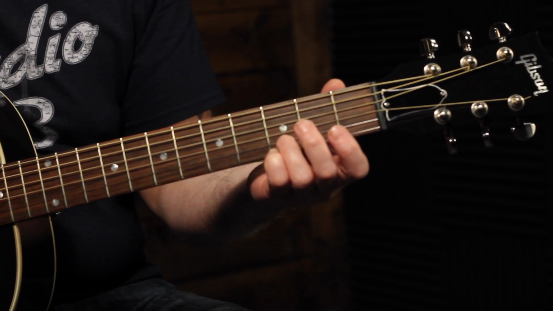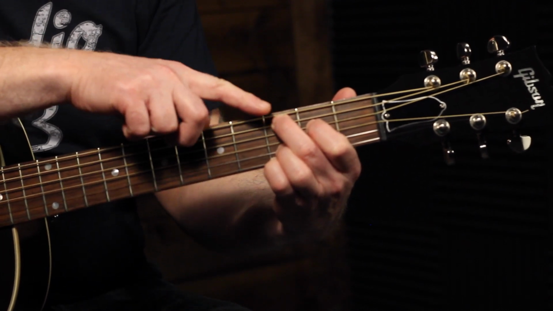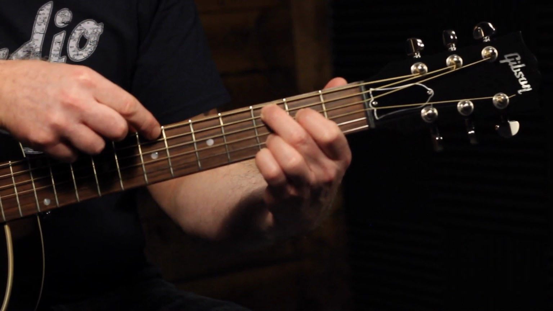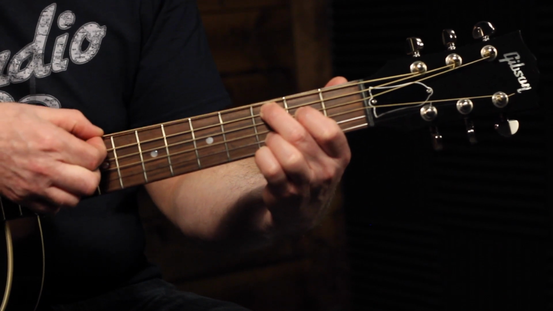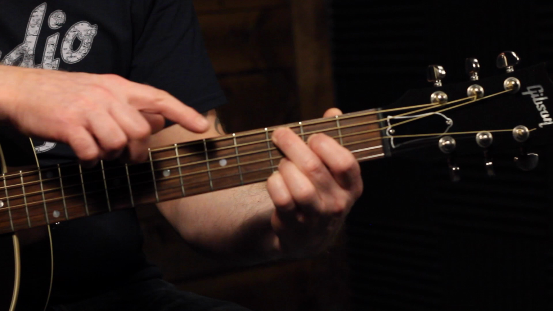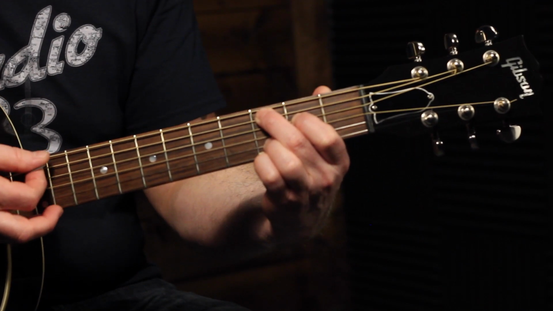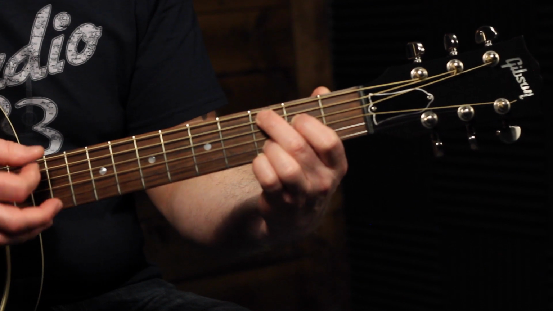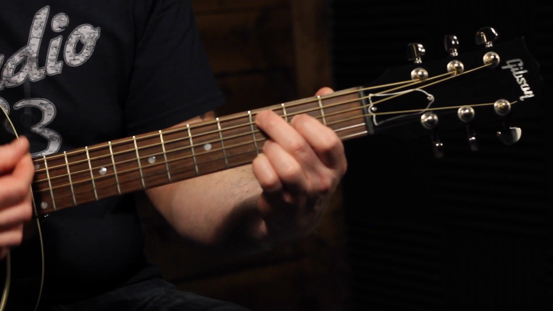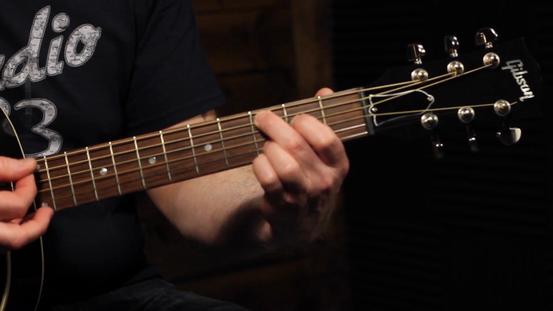Now one trick to do when you're playing this C chord is to use your middle finger just to nudge up slightly on this low E string, because you don't want that E string ringing when you play this chord. So if you bump up with your middle finger and nudge up against that string just to keep it from ringing, that way you can still play all 6 strings on a strum, but you're not going to hear that low E string ringing.